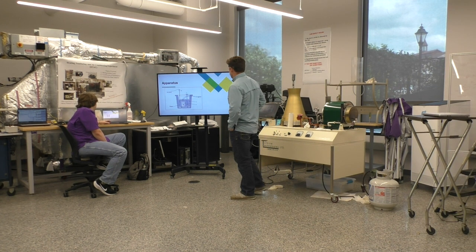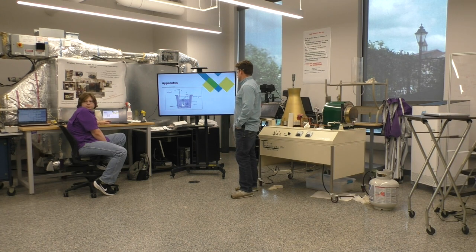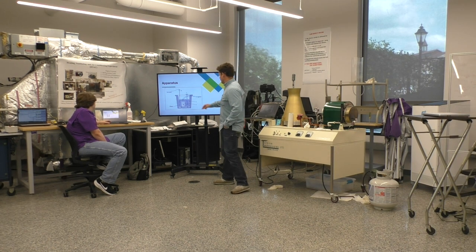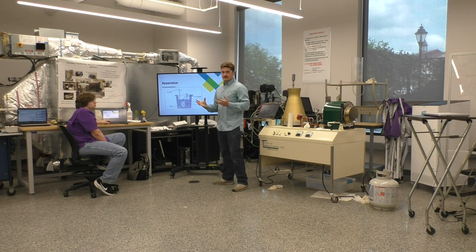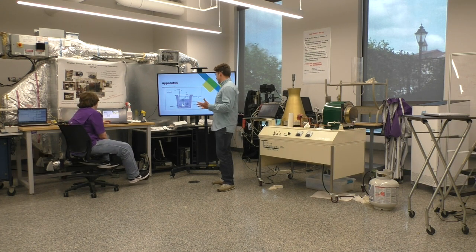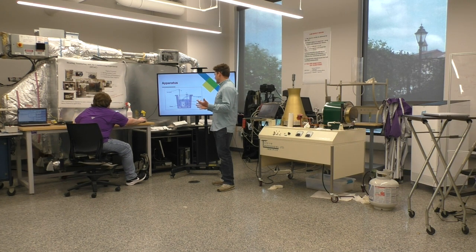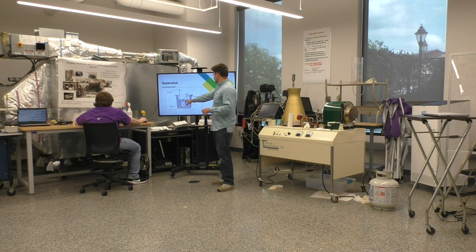Next slide. So, quick apparatus. The bomb calorimeter is going to be submerged in our water in our vessel. We're going to ignite this substance. It's going to create heat, which will then heat up the surrounding water. And we're going to measure that with the DAC software.